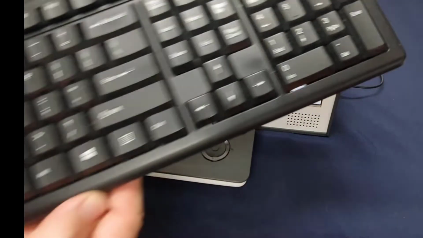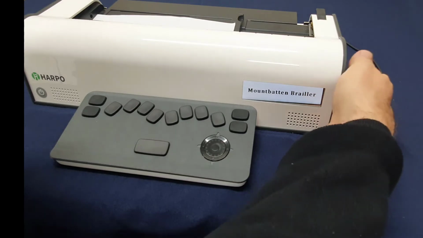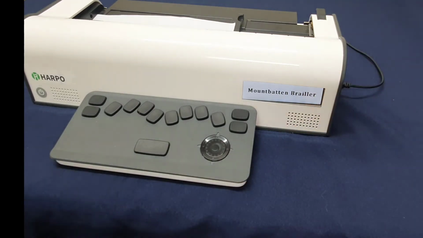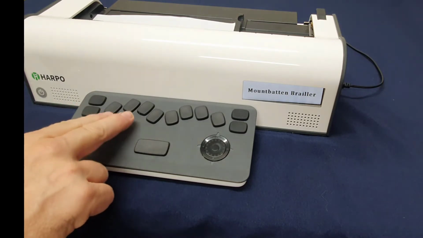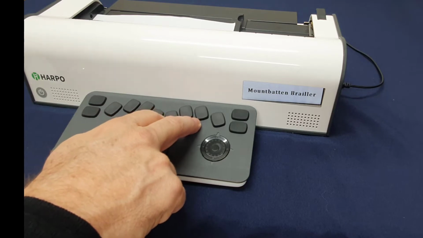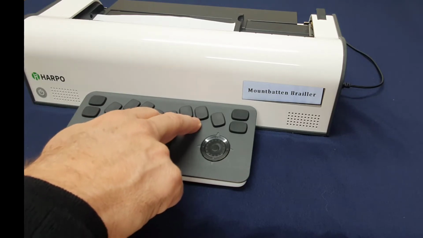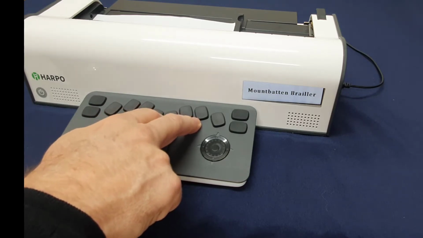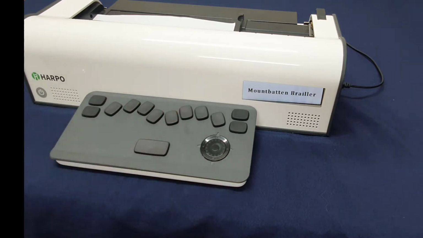You can use a regular QWERTY keyboard like this one here, which I've just got USB'd into the side port here, and that means that a mum, dad or a teacher aide or a sibling can be participating using the QWERTY keyboard whilst the blind user is using the 6-key entry on the Mountbatten Tutor keyboard. Or of course they could alternate, the blind person could swap to the QWERTY keyboard if they're learning QWERTY as well. Great, so let's dive in.